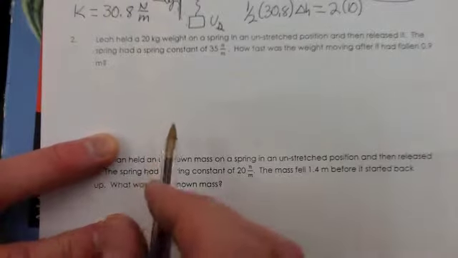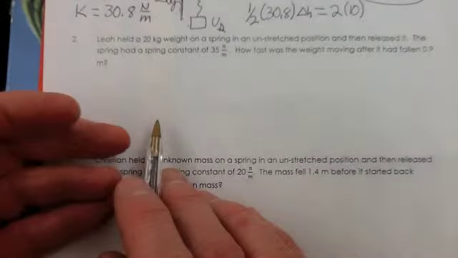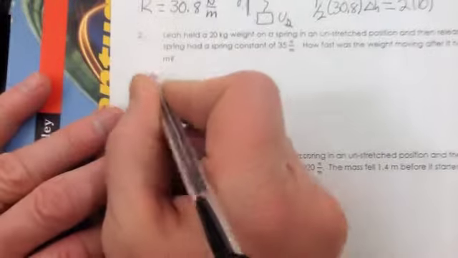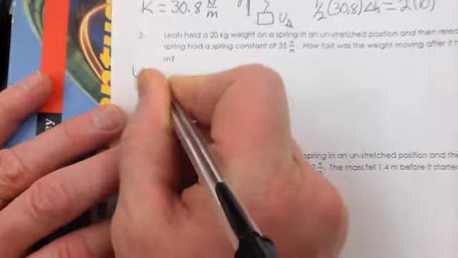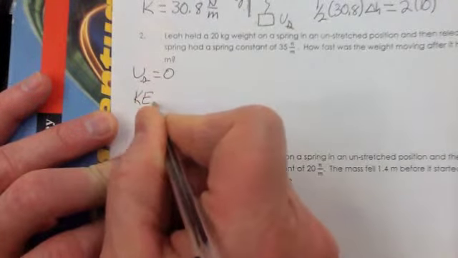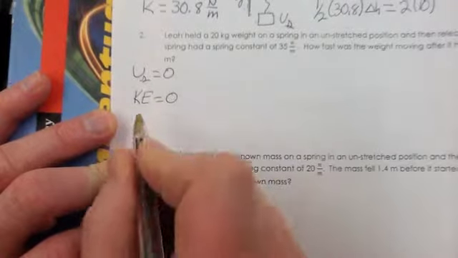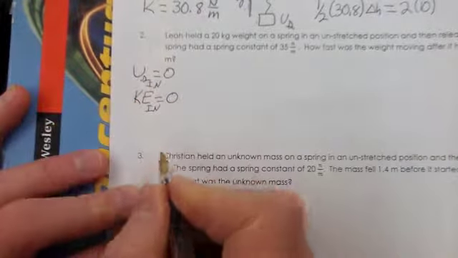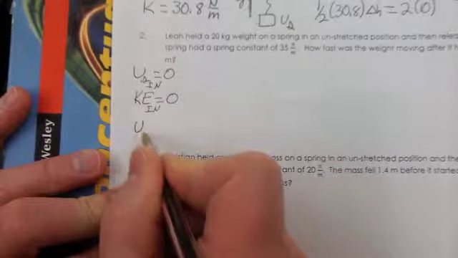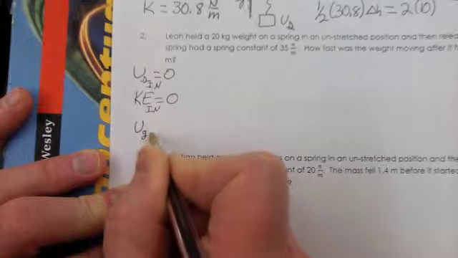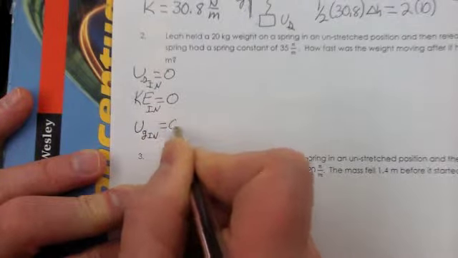Here's the key to this. I'm holding the weight in an unstretched position. That means that my potential spring energy is 0 because it's not stretched. My KE equals 0 to start with, because it's not moving. And the simple way to work it is that my potential energy is 0 to start with, because I can say it's 0 to start with anytime I want.